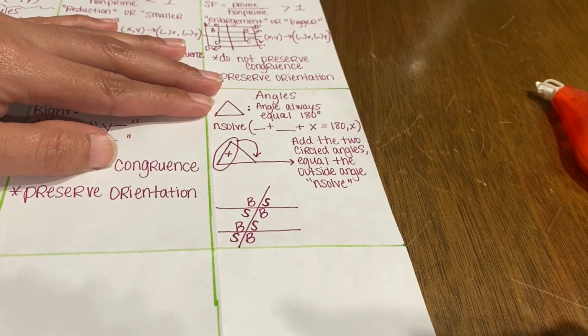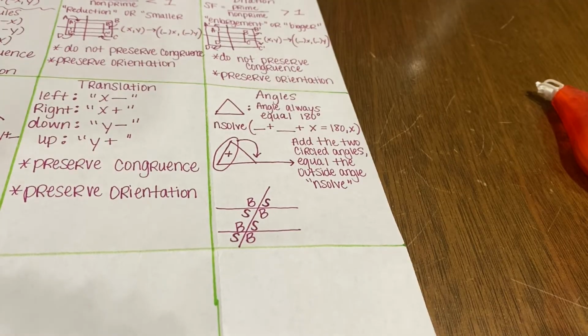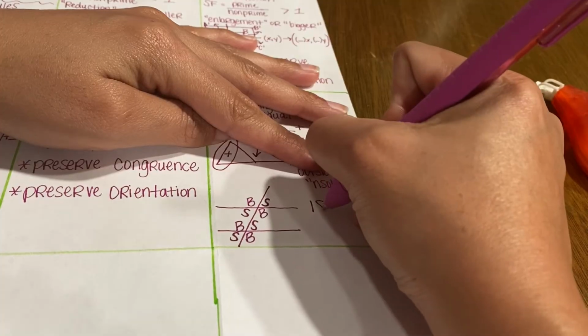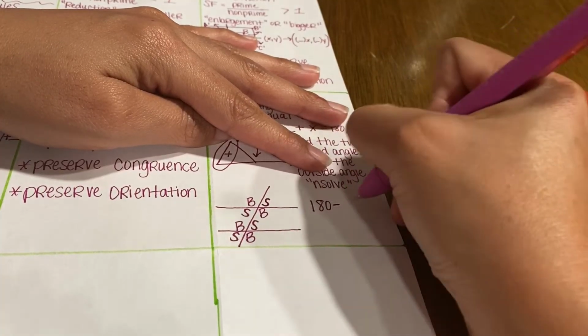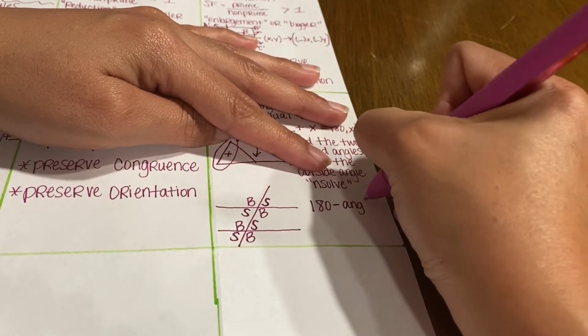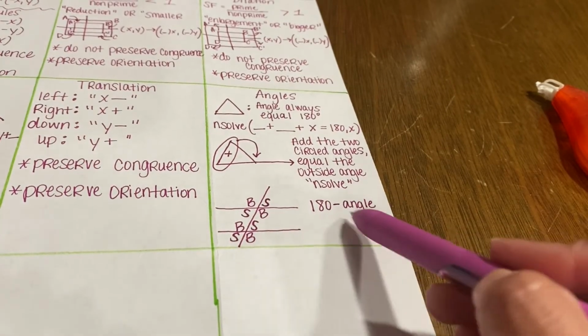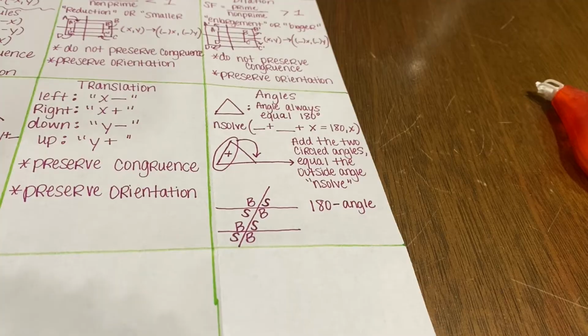Now they're always going to give you one of the angle measurements. To get the other one, we always subtract from 180. So 180 minus the angle you're given is the other angle. So we're just going to tell ourselves we subtract from 180.